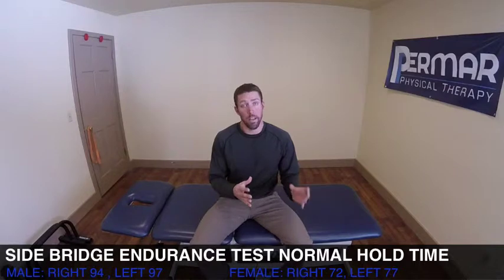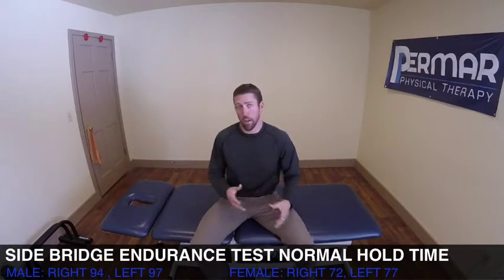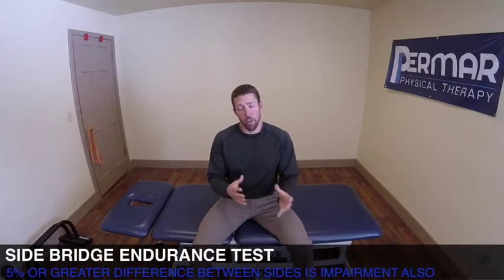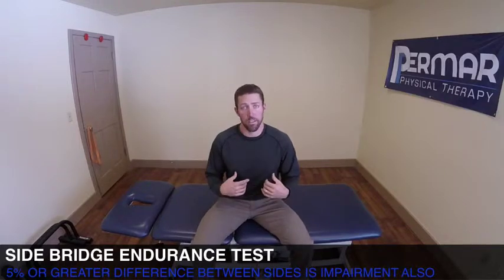Now, the other thing you want to look at is side-to-side differences. You do this on the right and the left side. I just showed you on my right side. You would also do the test on the left side. And then if there's a 5% or greater difference between the left and right sides, that's considered an impairment also.